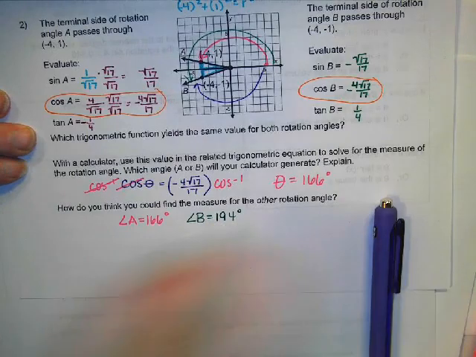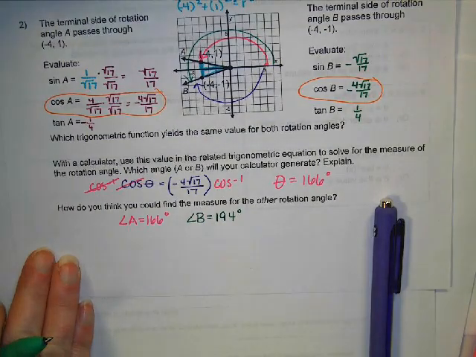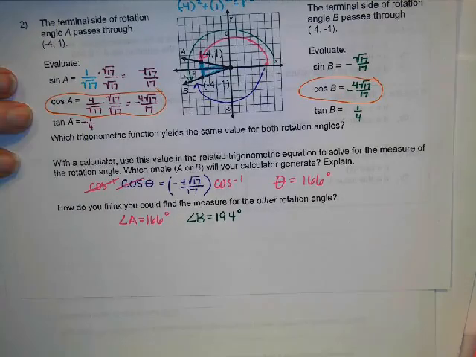And yeah, there's a bunch of different ways you could do it. I could also do 180 minus 166, get what my leftover is, and then do 180 plus that and get the other piece. However you need to do it, but this is the simplifying way to do it.